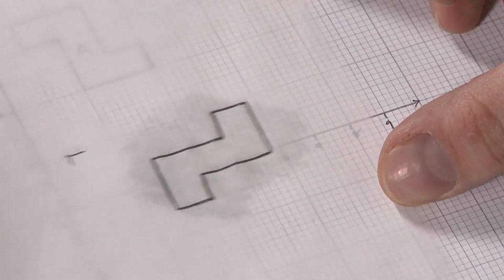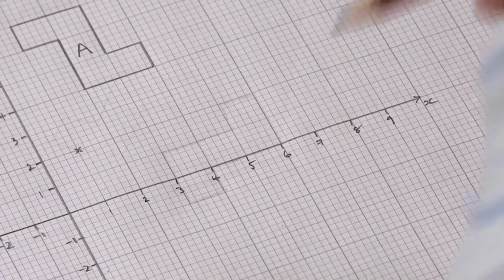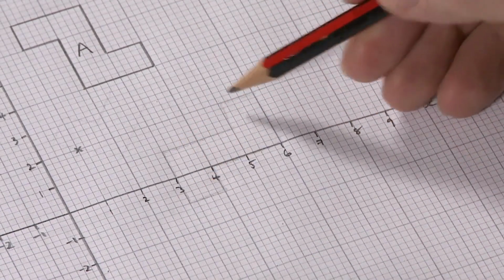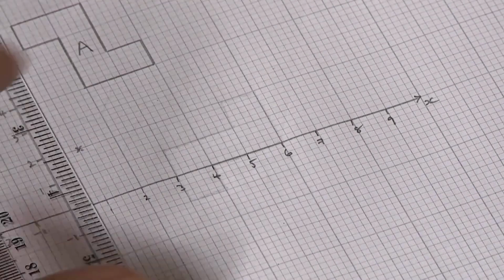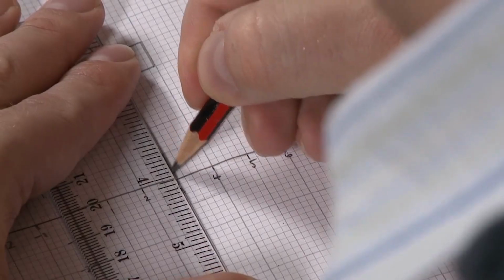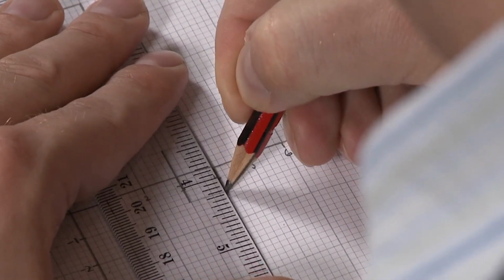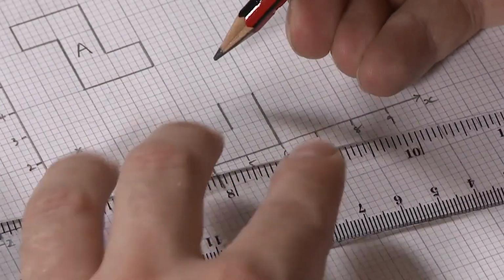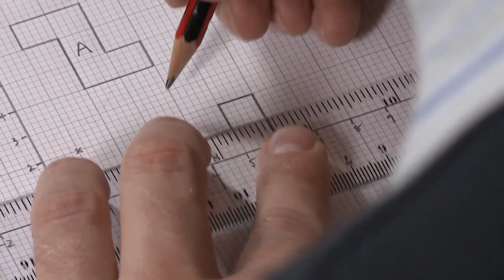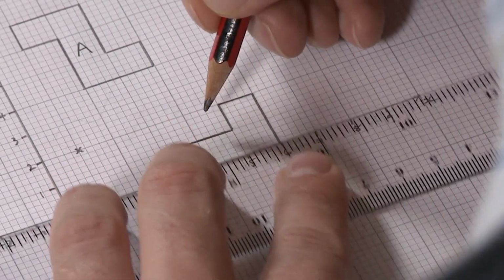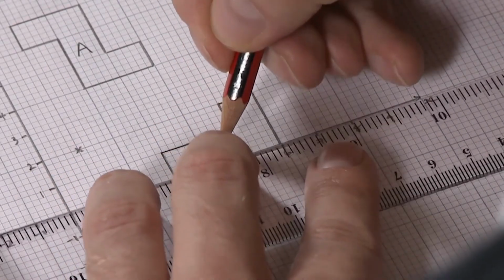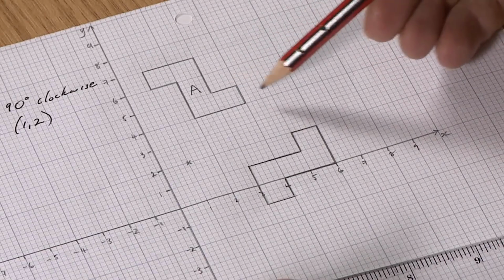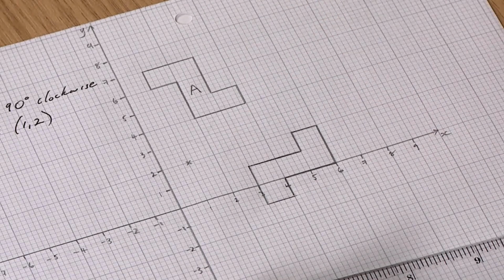And when we take our tracing paper away, you can see there that we have just a faint outline, but remember that's all we need in order to now take our ruler and join up those lines we just traced round. So we've rotated shape A 90 degrees clockwise about the point 1, 2.